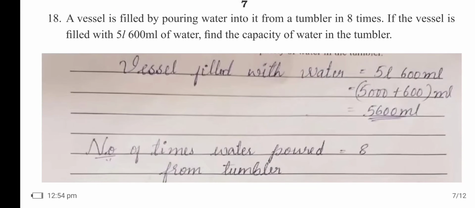A vessel is filled by pouring water into it from a tumbler in 8 times. If the vessel is filled with 5 liters 600 ml of water, find the capacity of water in the tumbler. So the vessel filled with water is 5 liter 600 ml. Converting liters, we get 5000 plus 600 ml, so we are converting everything into milliliters, which is equal to 5600 ml.